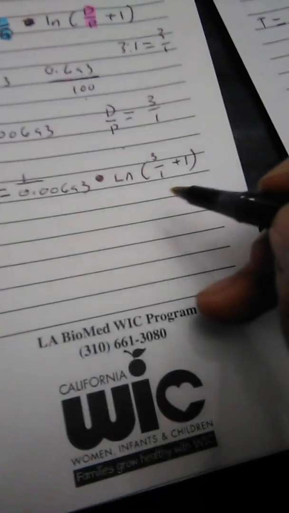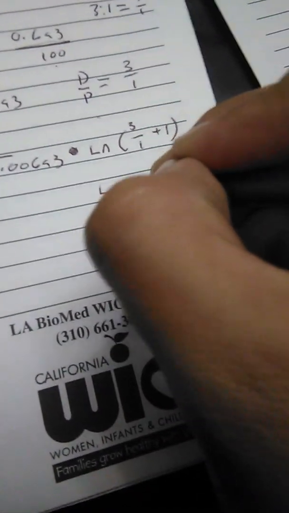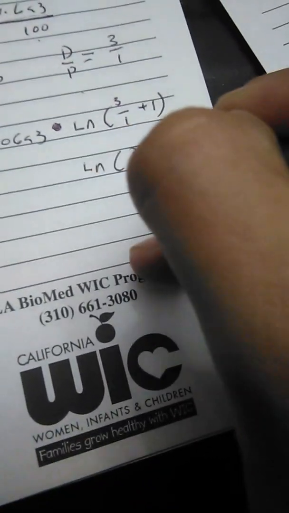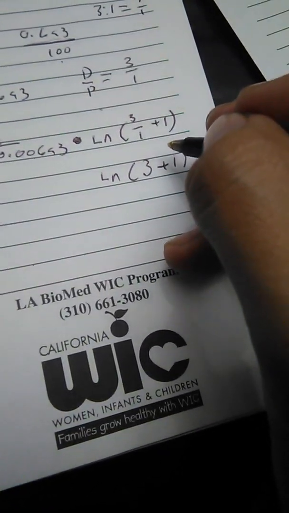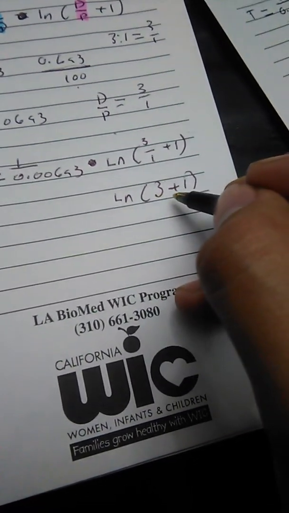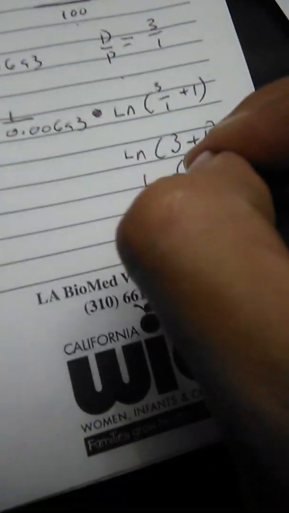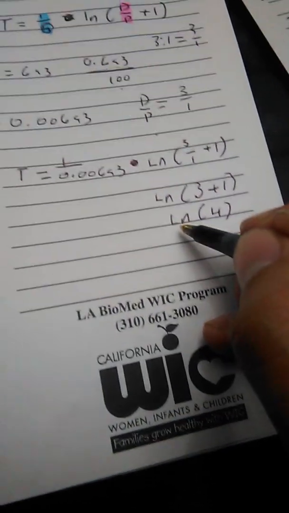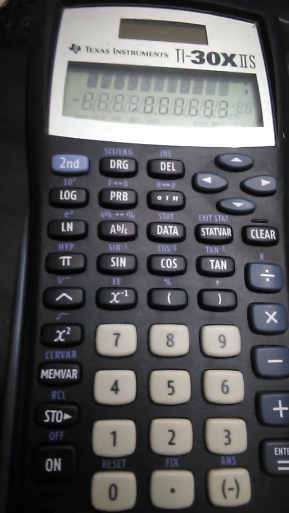So let's start off with the easiest part right over here. ln in parentheses. So 3 over 1 is the same thing as saying 3, plus 1. So what's 3 plus 1? 4. So you have 4, and then ln. But you're like, okay, what do I do with this ln? You don't have to do anything, because if you go over here on your scientific calculator, you see right here it says ln.